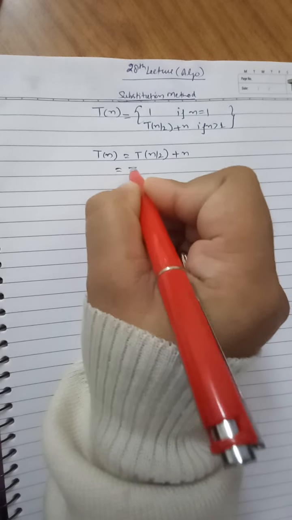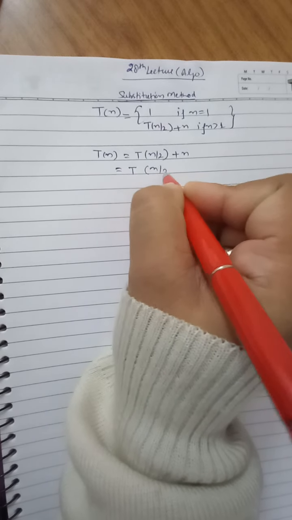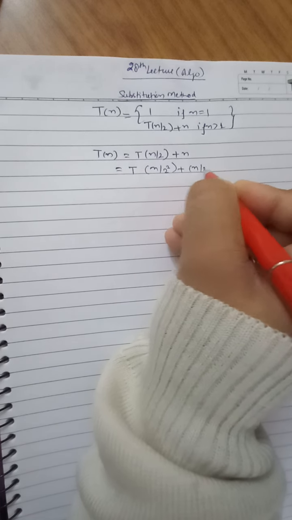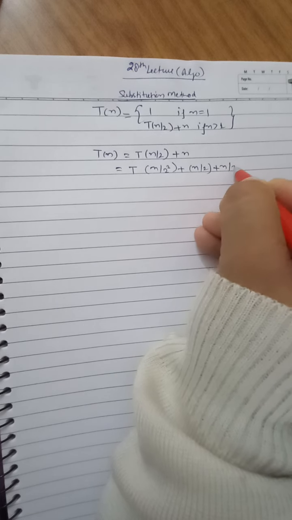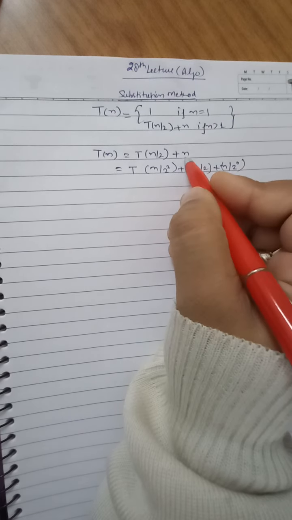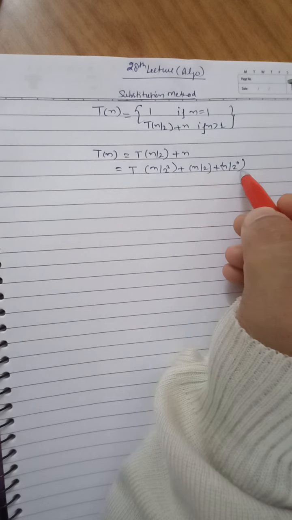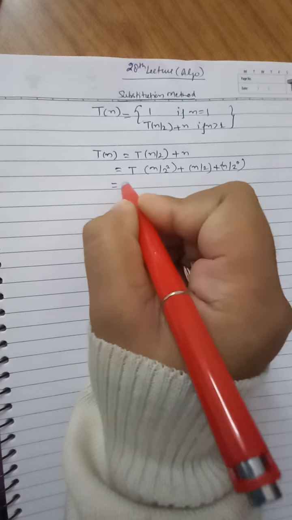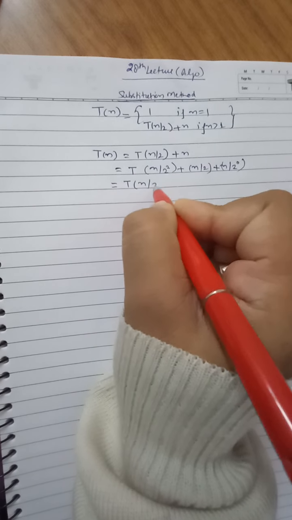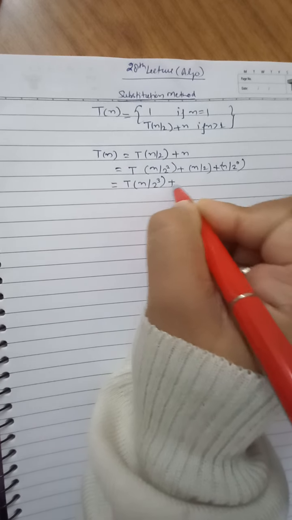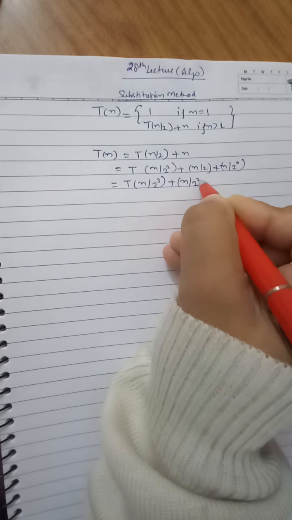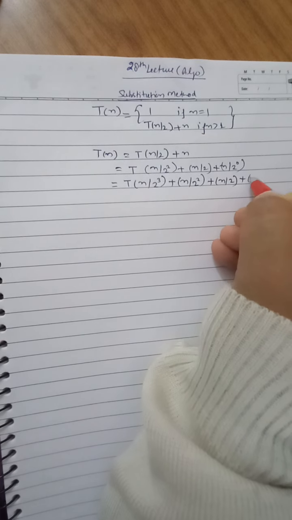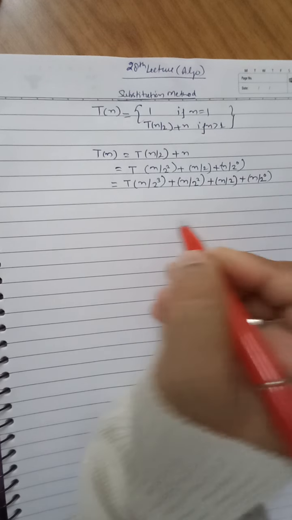Now next, what will we write? We'll write T(n/2^2) plus n/2 plus n/2^0. For n we can write n/2^0, because 2 to the power 0 will be 1, so it will be n. Next, what can we write? We can write T(n/2^3) plus n/2^2 plus n/2 plus n/2^0.